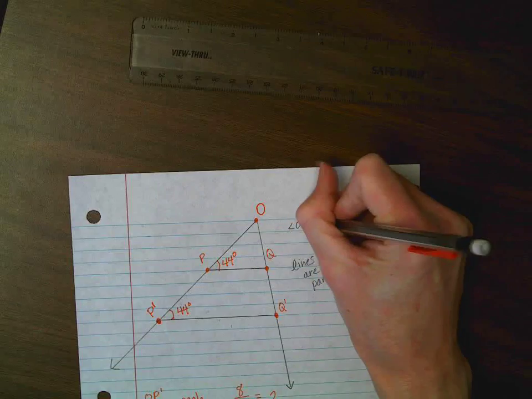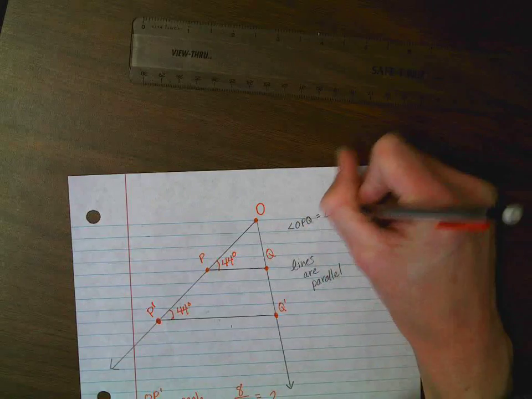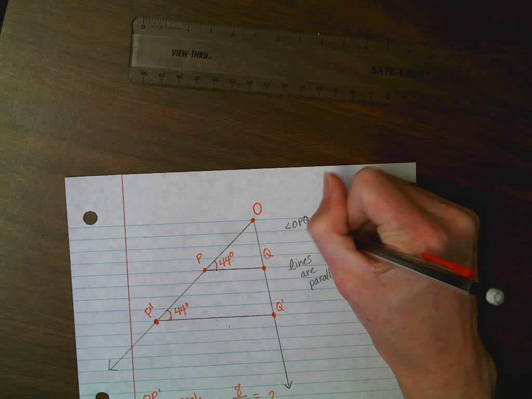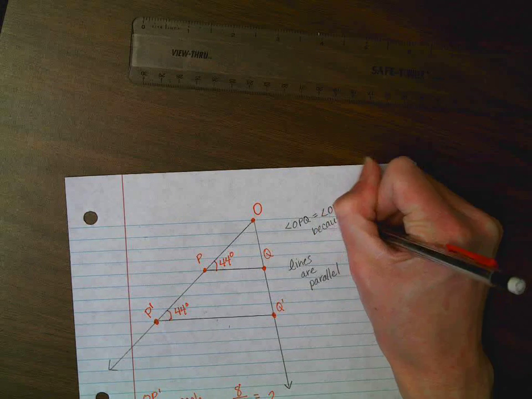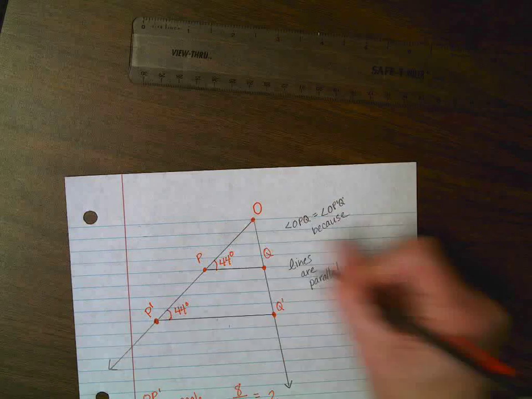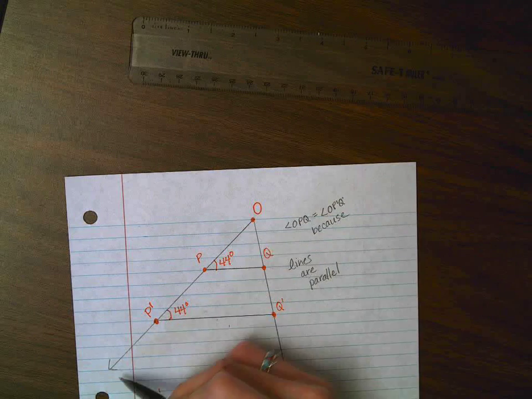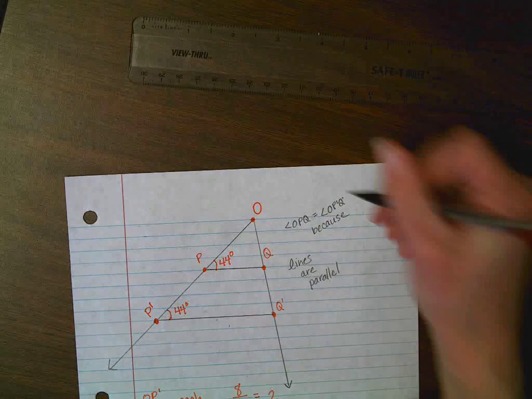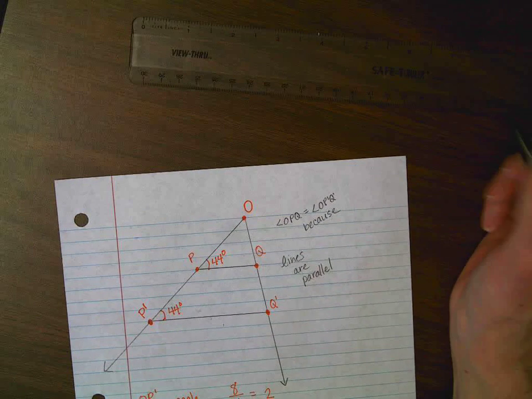So the angle OPQ is equal to angle OP prime Q prime because where are they sitting? You have parallel lines cut by a something. What is this called? In this case, this is called a transversal.